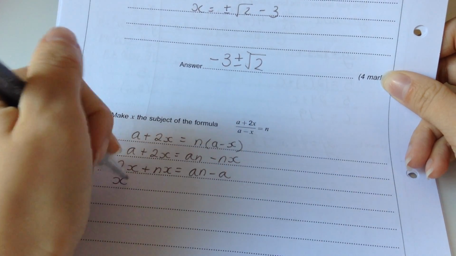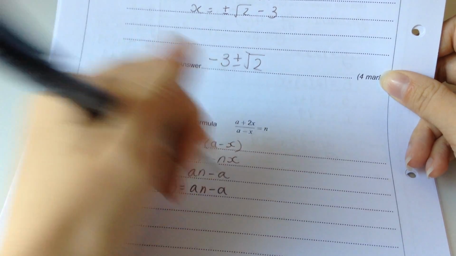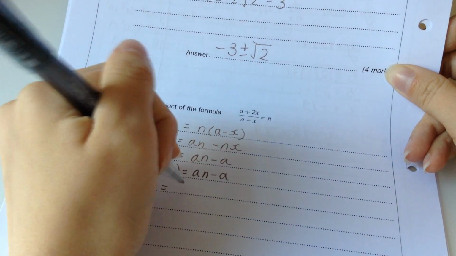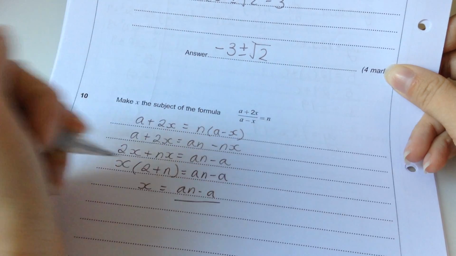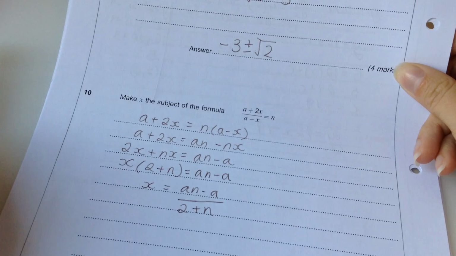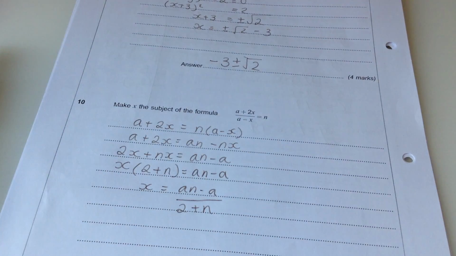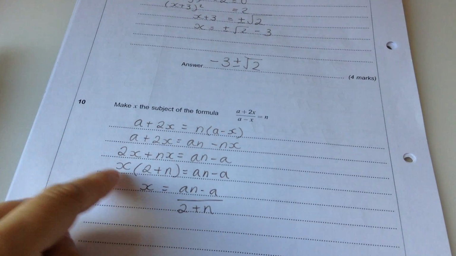And then I'm going to factorise the x out to separate it. And then finally just divide so that I'm just left with x. Like that. Whenever you've got two x's in a fraction and it wants you to make x the subject, you are going to need to factorise at some point.